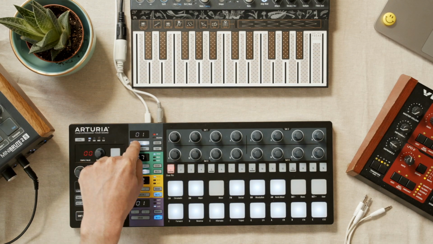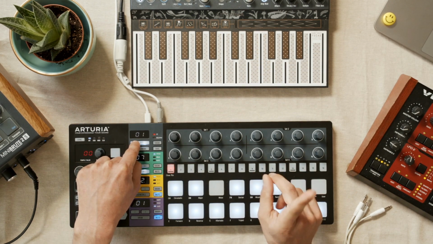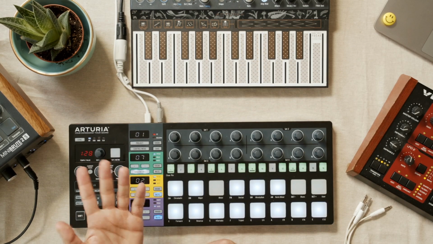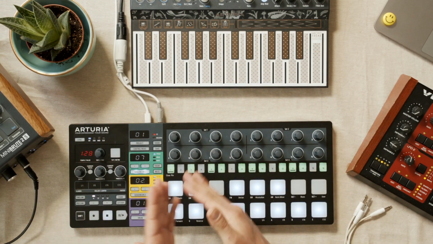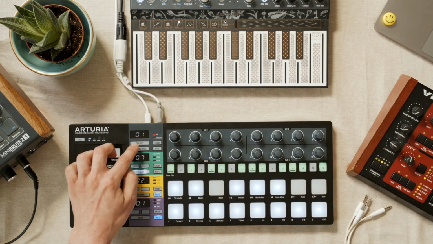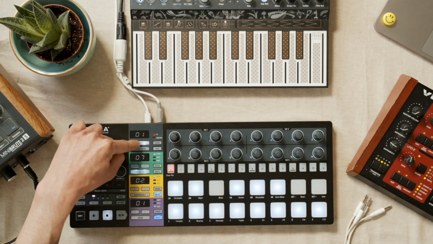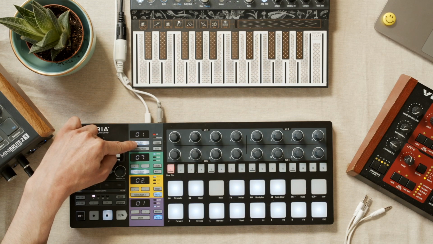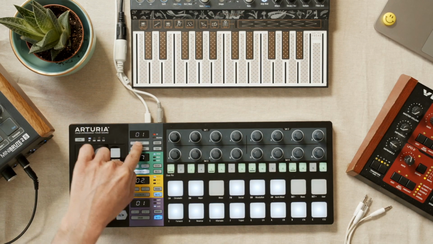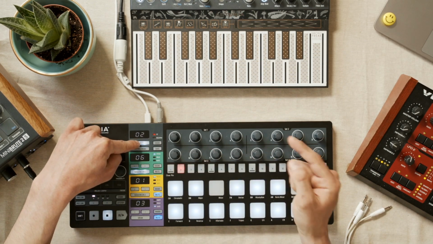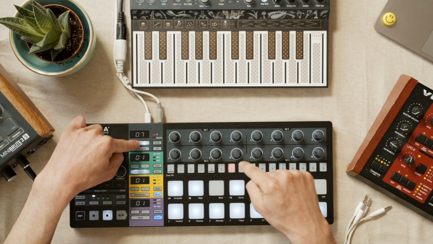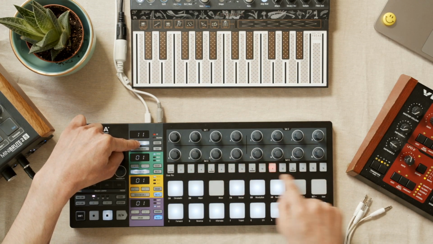So you can think about it as in a DAW, when you have a project, for example, you're working on a project and then you work on another project. So it's the same here. You have 16 projects available. So to trigger a project, to find a project that you like, all you have to do is to press the project and then simply use the step buttons to go through all of your projects.